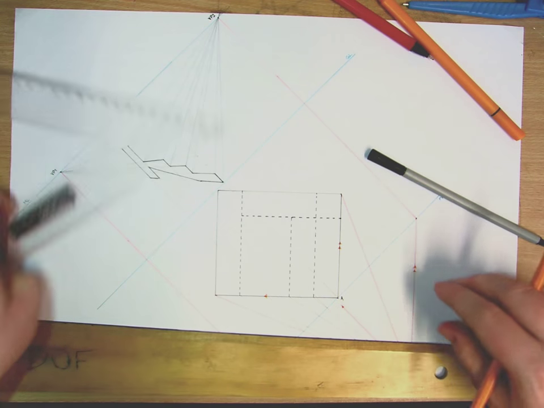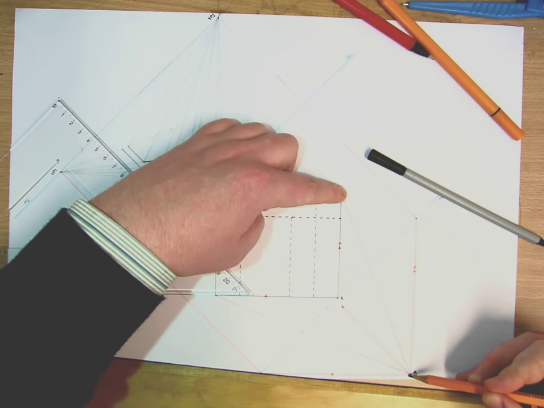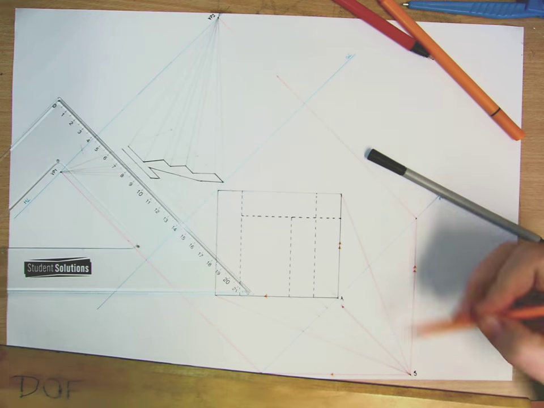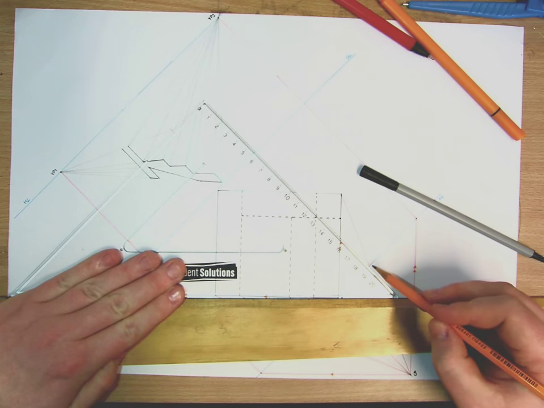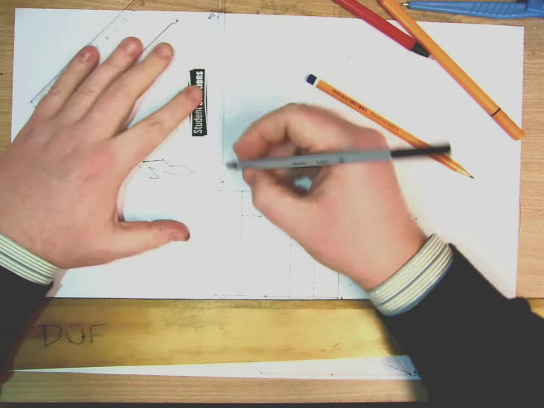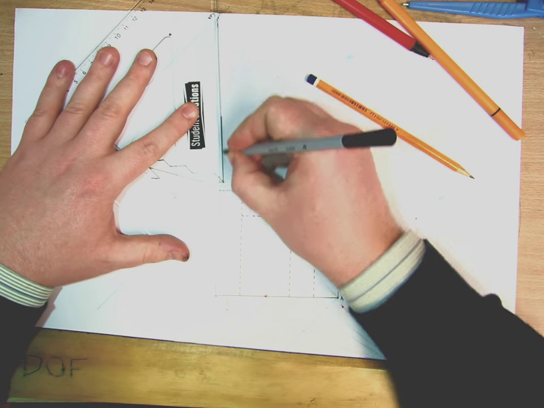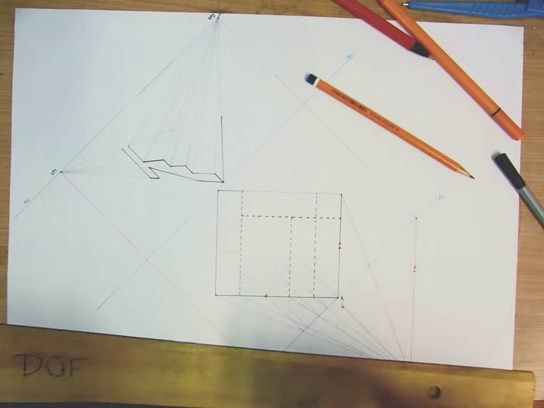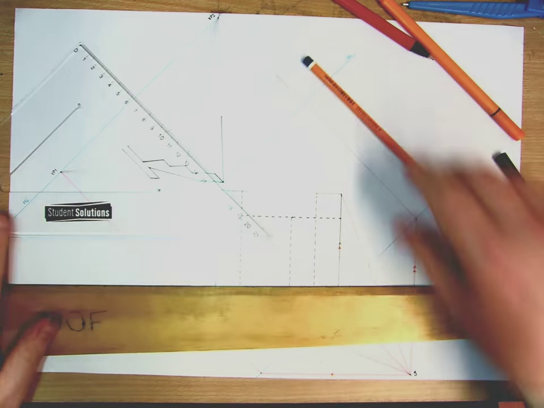So we'll deal with the bottom line first. So where does the spectator see the bottom line stopping? Well, he sees it here on his picture plane. So project that up. Right, so there's the bottom line. Okay, so that's the bottom line. And then there's kind of a wall going up like that, so I'll just draw it in lightly for now.